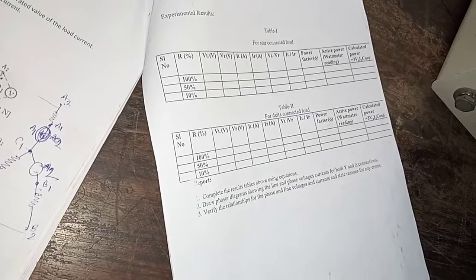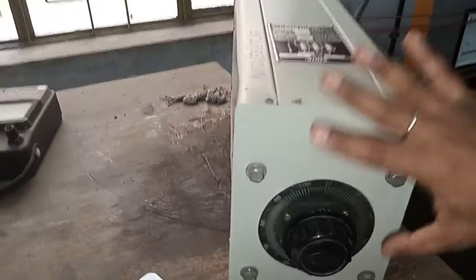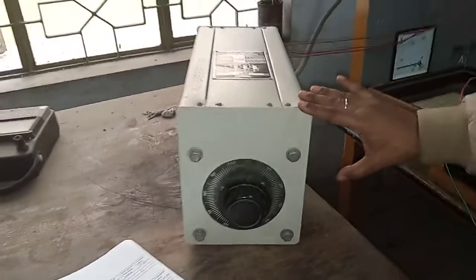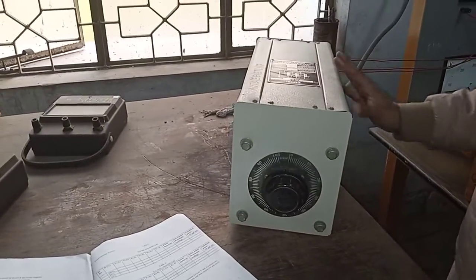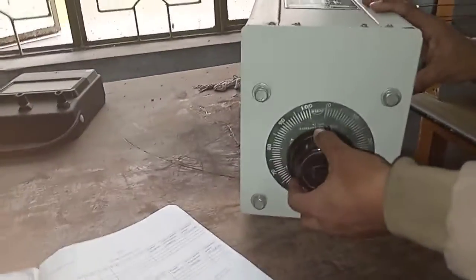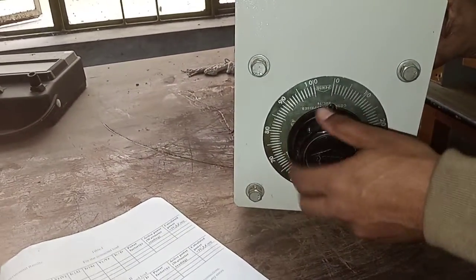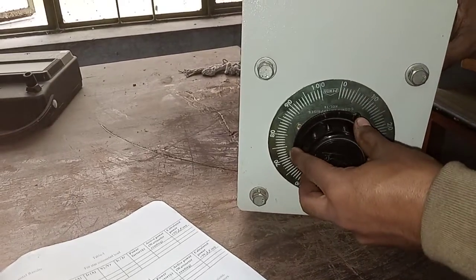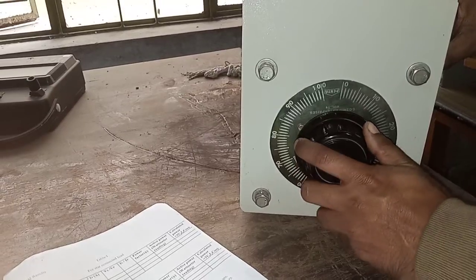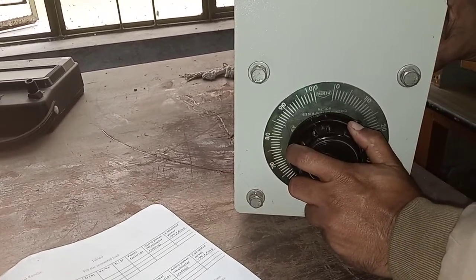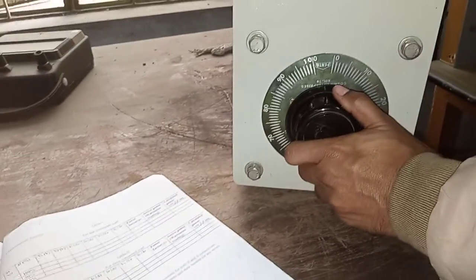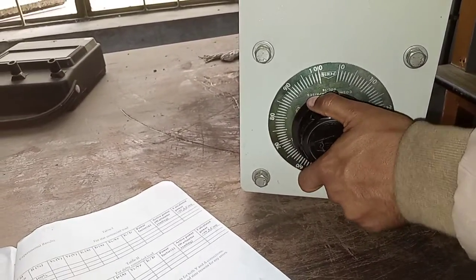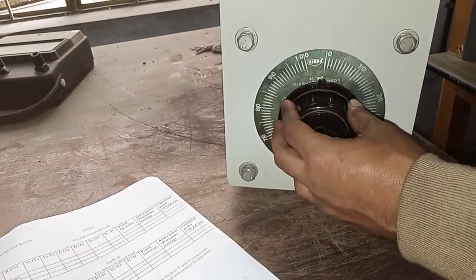So let us see our panel. Before going to the panel, let us see how the 3-phase variac looks. You see, this is the 3-phase variac. It's a big one. Here this is the terminal through which we are varying the voltage. So it is connected at this moment at 0 point. If we want to increase the voltage, we will rotate it like this. So you see, we are increasing the voltage. Again, if we want to make it 0, it will automatically stop. You see, I am trying to rotate it, it is not moving.